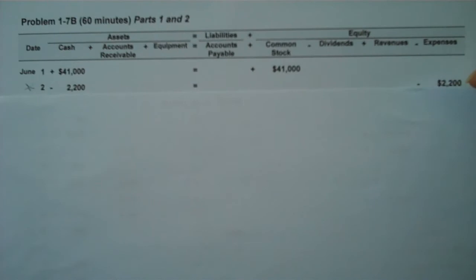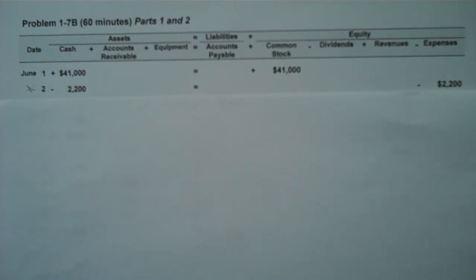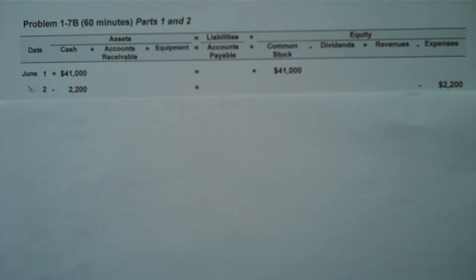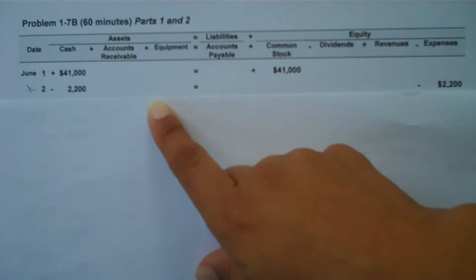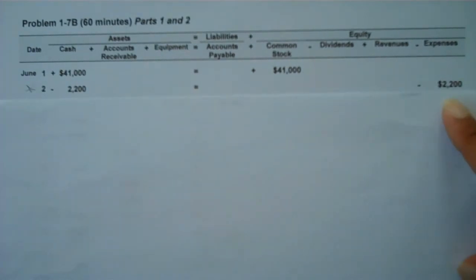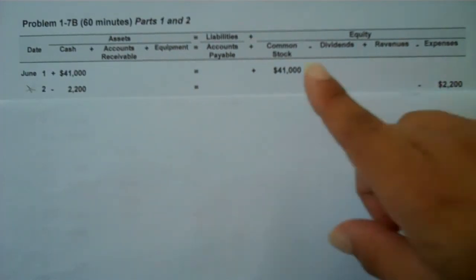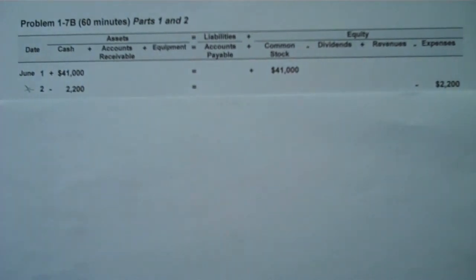June 2nd, there tends to be a little bit of confusion. The company rents a furnished office space and pays $2,200 cash. A lot of times students want to show that office is some sort of asset, but because they're renting it, it's actually going to be an expense. So it's an expense, and there is a decrease in cash.